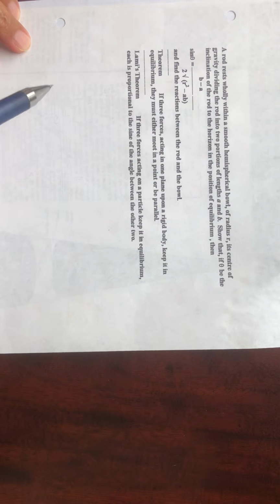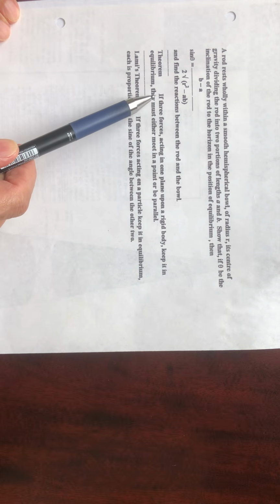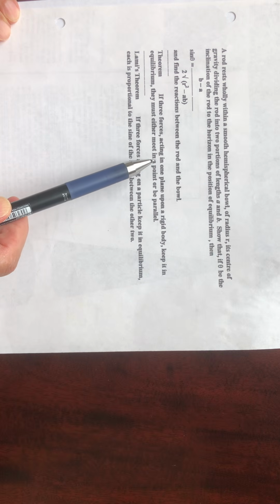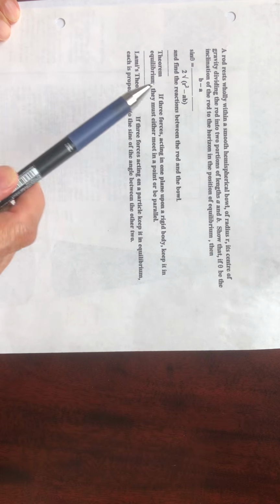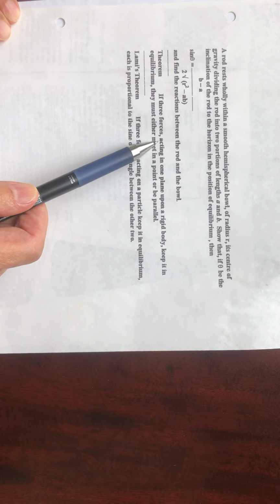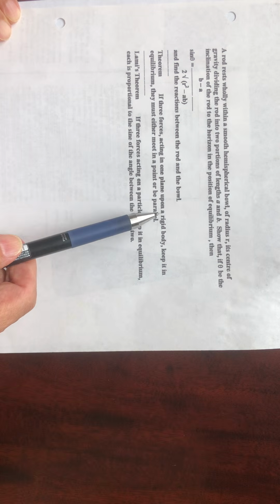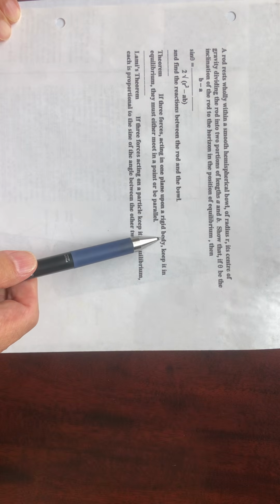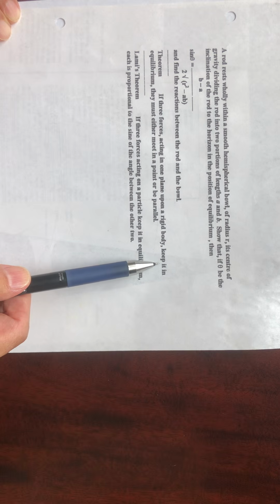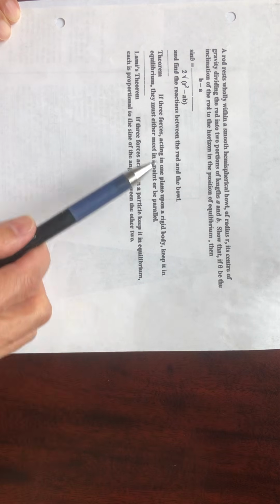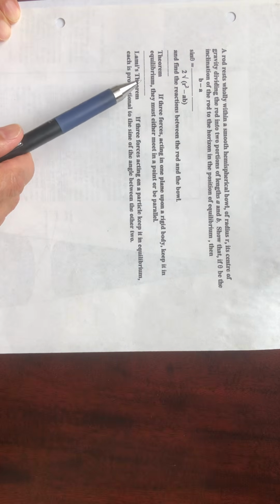If three forces act in one plane, all the three forces are on the same plane, and act upon a rigid body, a rod is a rigid body, and keep the body in equilibrium, and that is exactly our situation, then what happens?